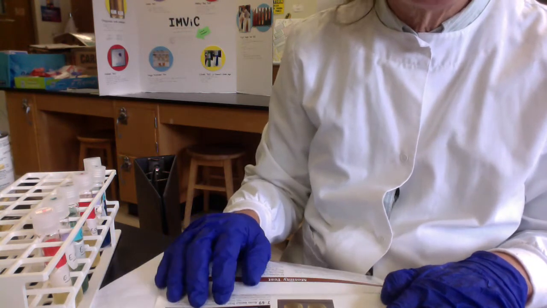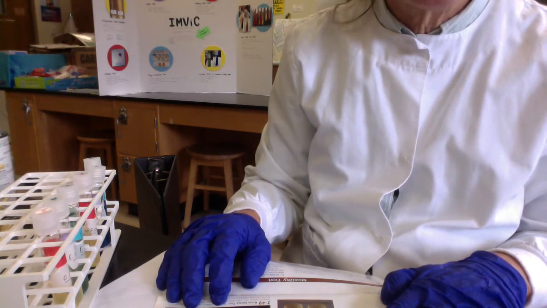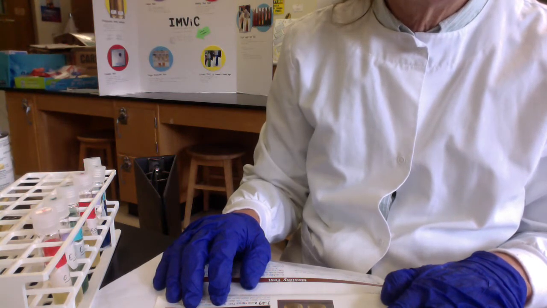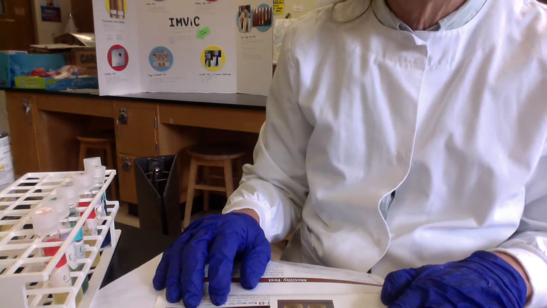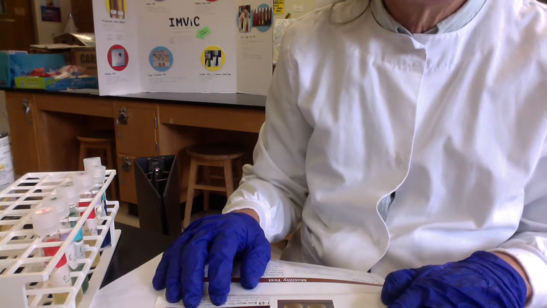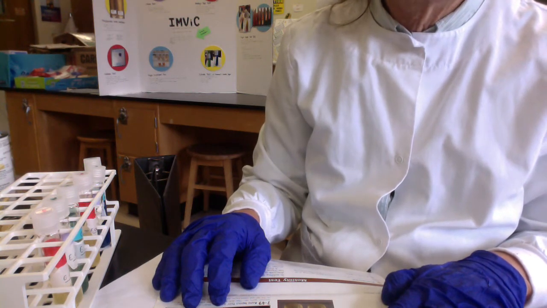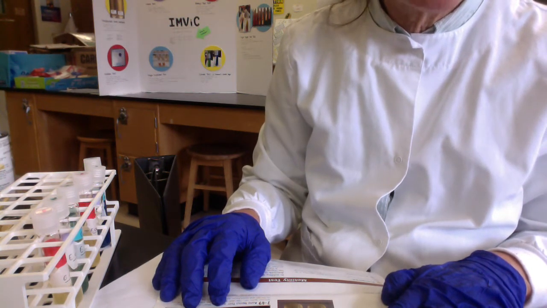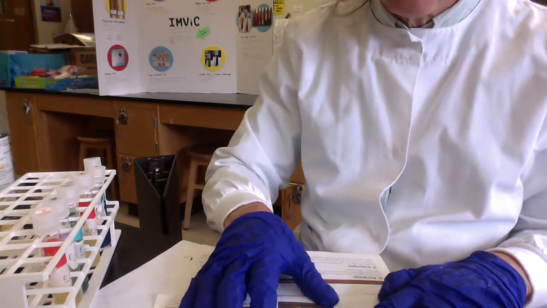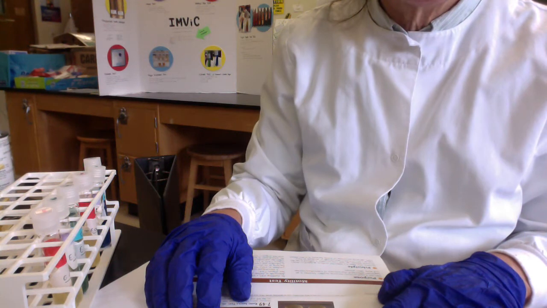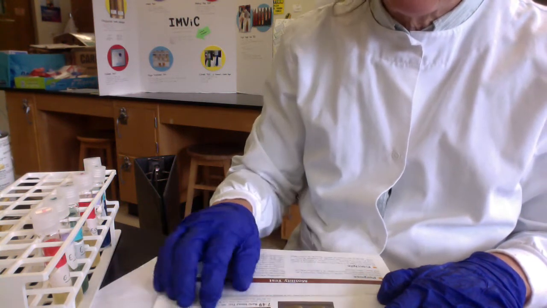So just really quickly, you guys, and you'll want to memorize this for the lab exam too. So the IMViC results for E. coli are positive, positive, negative, negative. Positive indol, positive methyl red, negative Proskauer's, negative citrate. And then for Enterobacter aerogenes, it's the opposite. So Enterobacter IMViC is negative, negative, positive, positive. Enterobacter is negative indol, negative methyl red, positive Proskauer's, and positive citrate.